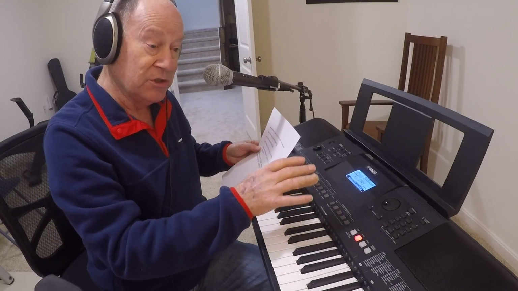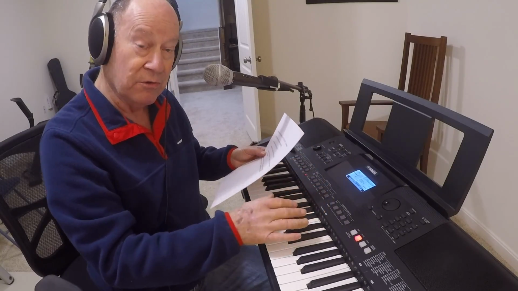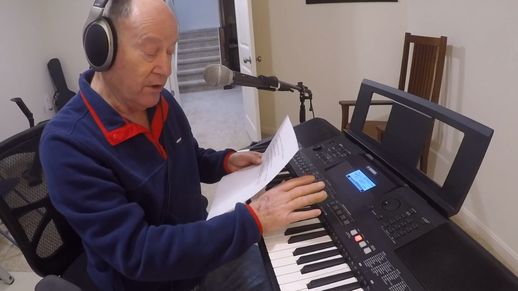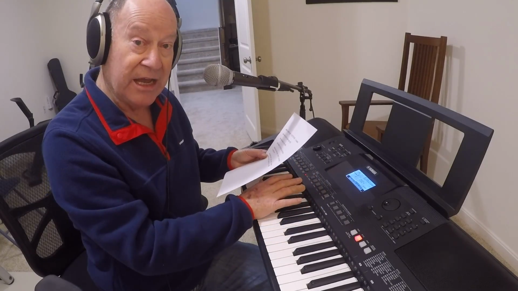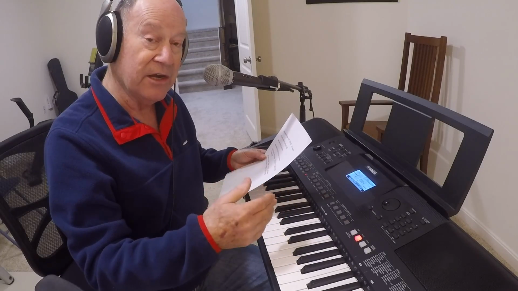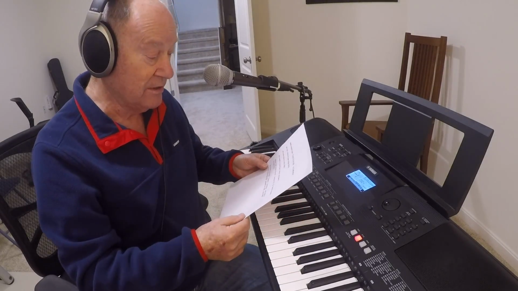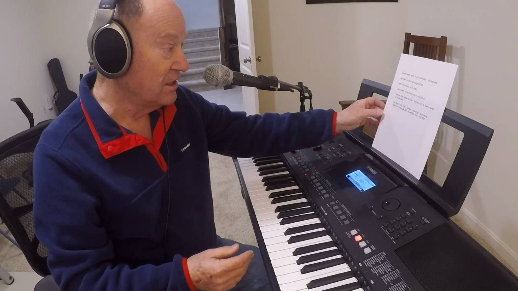I will turn off the main voice, reduce it so you can hear the dual voice. And then finally, I'm going to apply reverb to the style. And I will play 2 or 3 different styles so you can hear what happens to the style when reverb is applied to it. So let's get going.